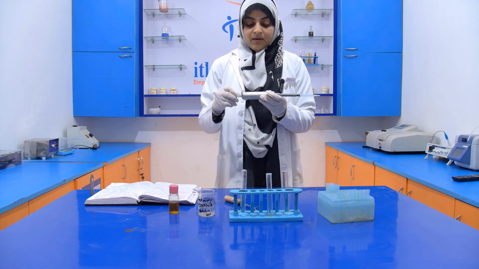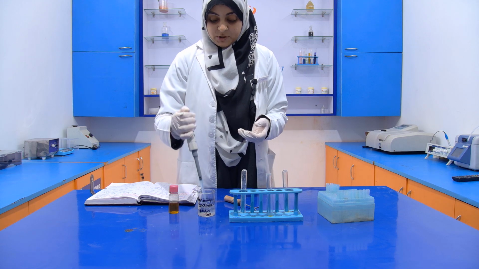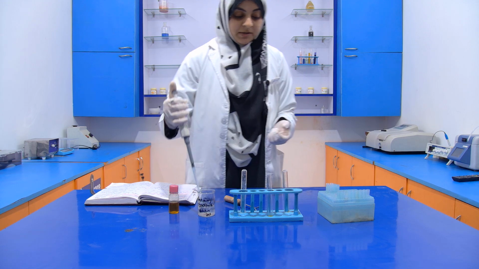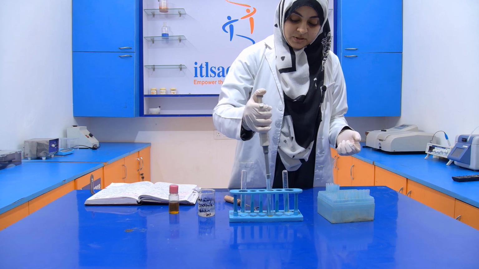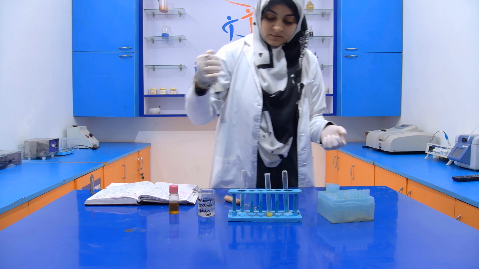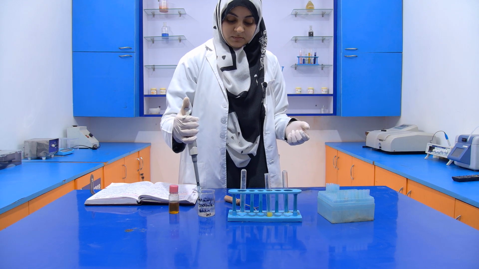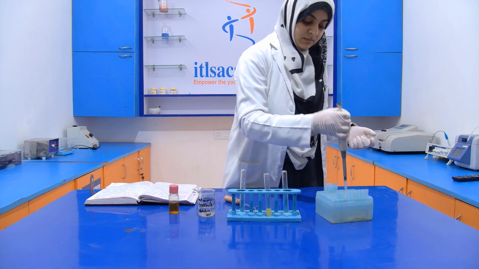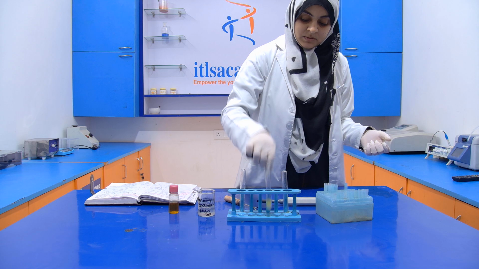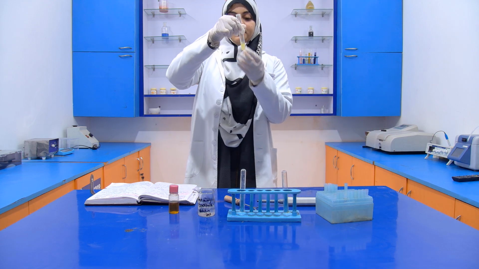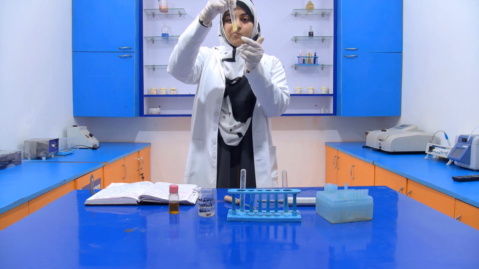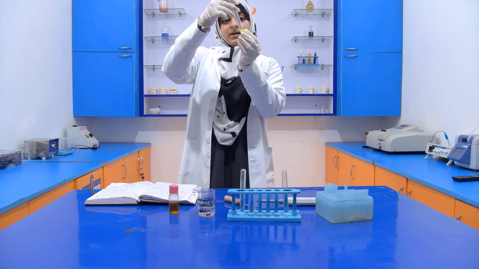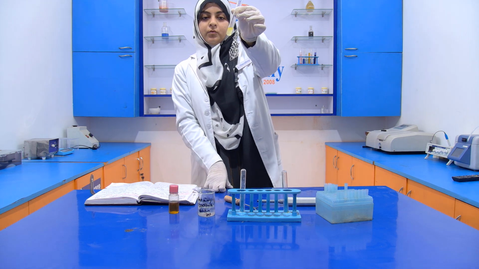If Karanjia oil is present, then our solution turns yellow or orange. Now mix it properly. Now you can see that it has turned slightly yellow.